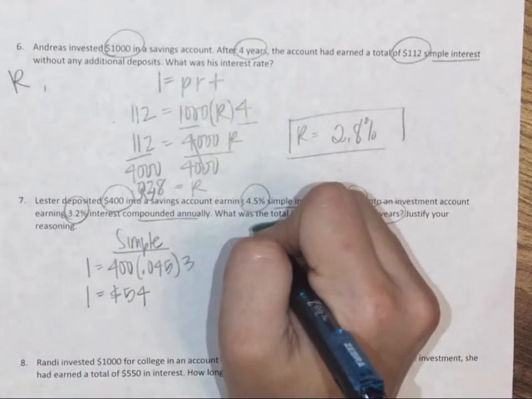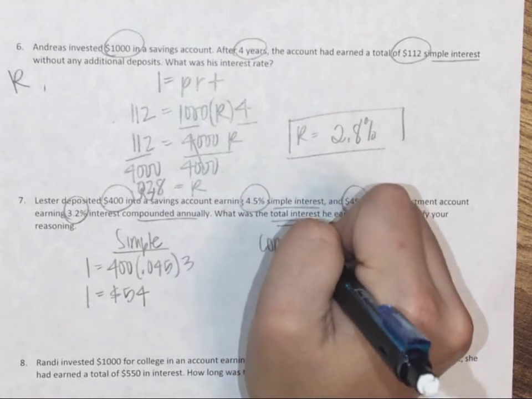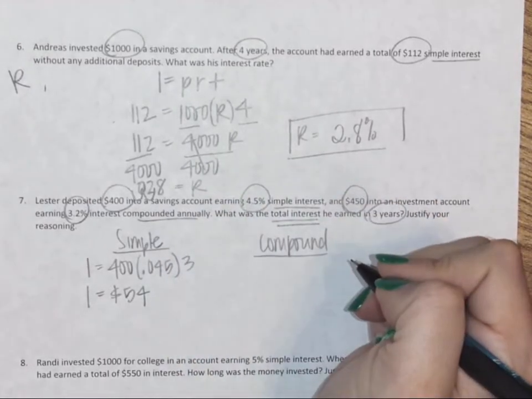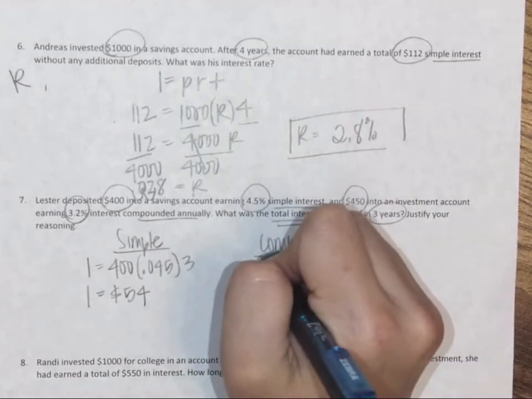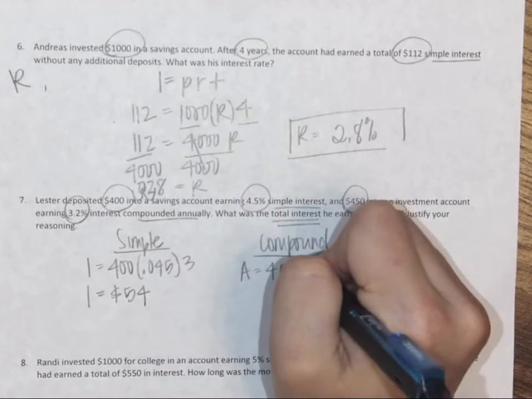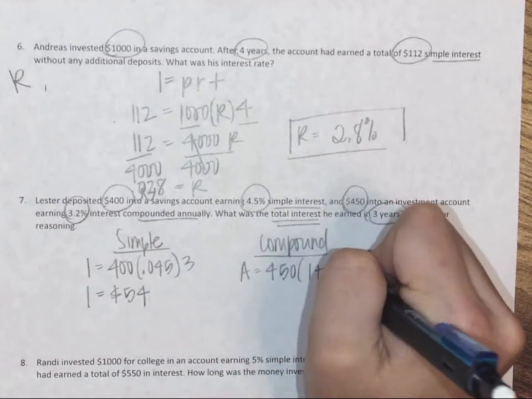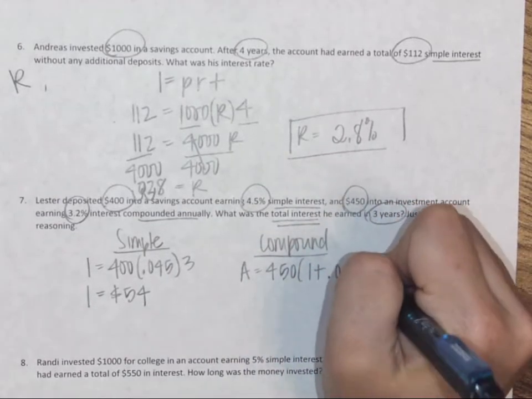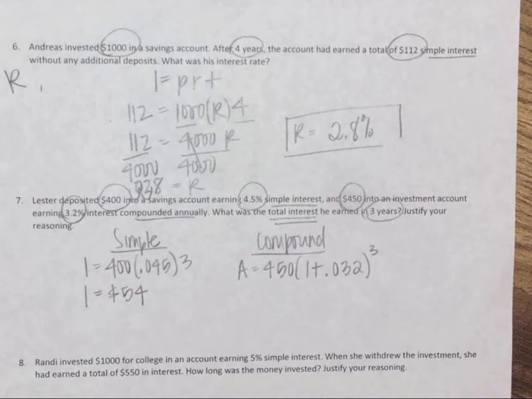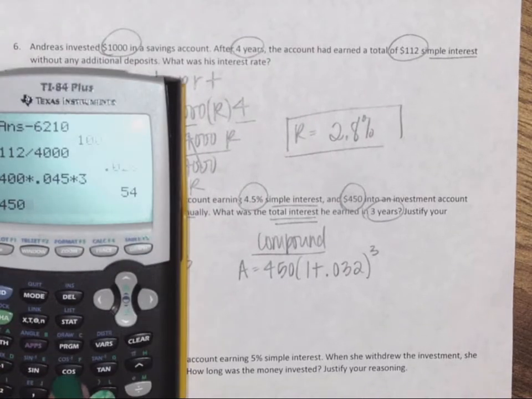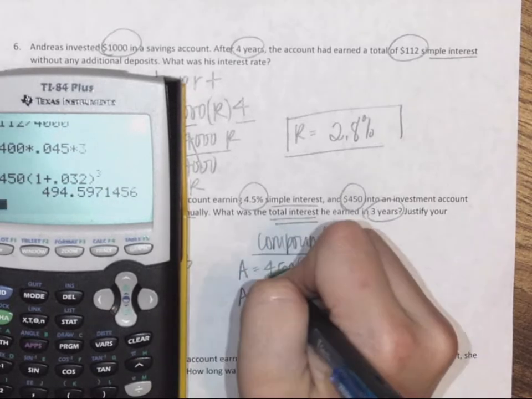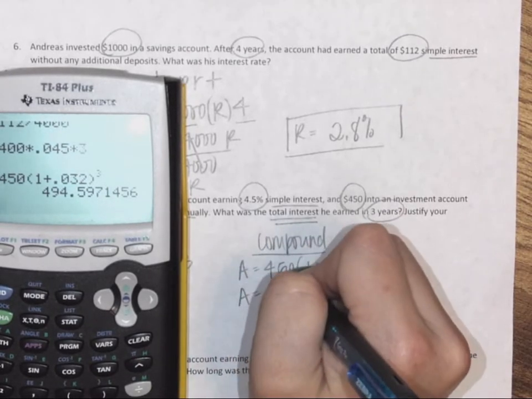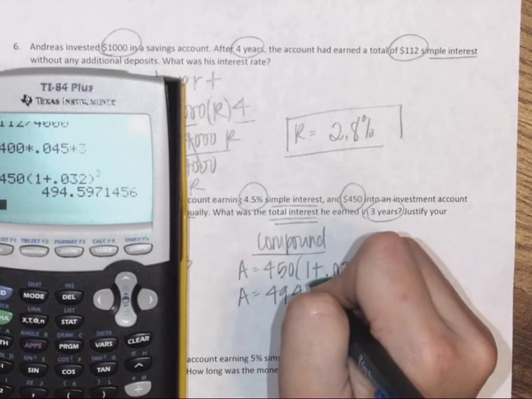For the compound interest, our formula is A equals P times 1 plus R to the T power. Again, our principal is $450 times our rate of 0.032 to the third power. So it'd be 450 times 1 plus 0.032 to the third power. And we get that in that account, there'll be $494.60.